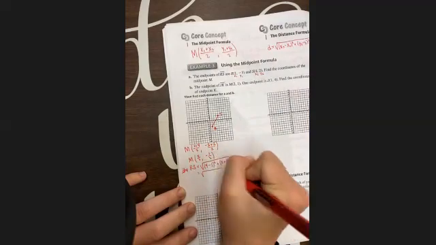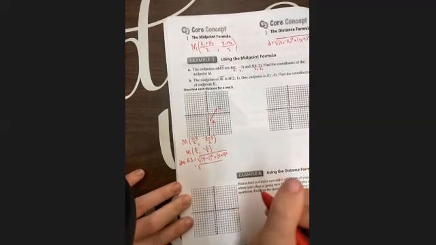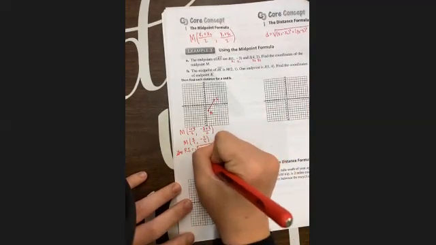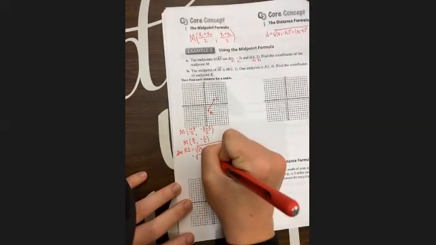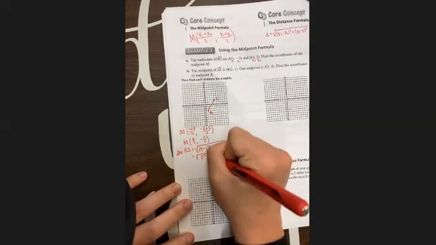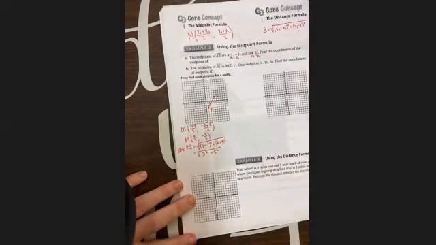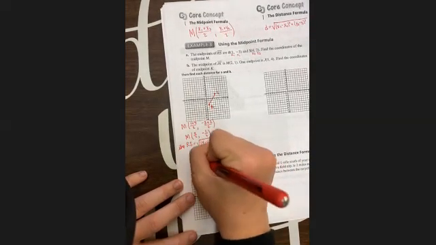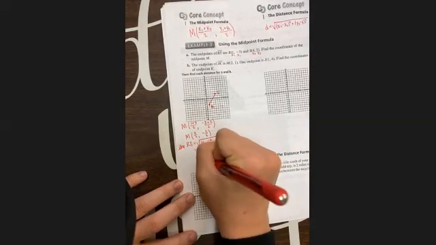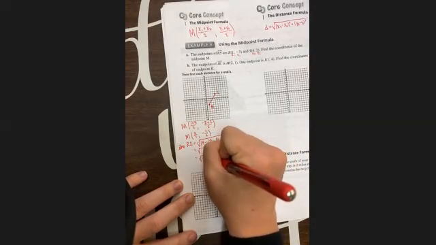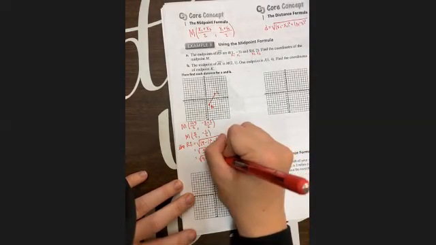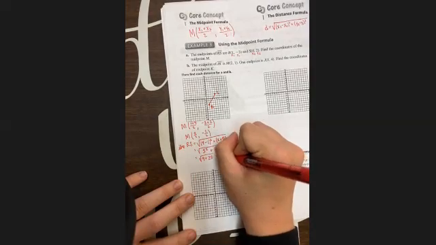Okay, now I tell everybody to do this one step at a time, okay? Do what's on the inside of your parentheses first, and that's it. Okay, so that's gonna give me 4 minus 1 is 3 squared, plus 2 plus 3 is 5 squared. Okay, now I'm just gonna square both things. So I get 3 squared is 9, 5 squared is 25. Okay, now I add them together. 9 plus 25 is 34.